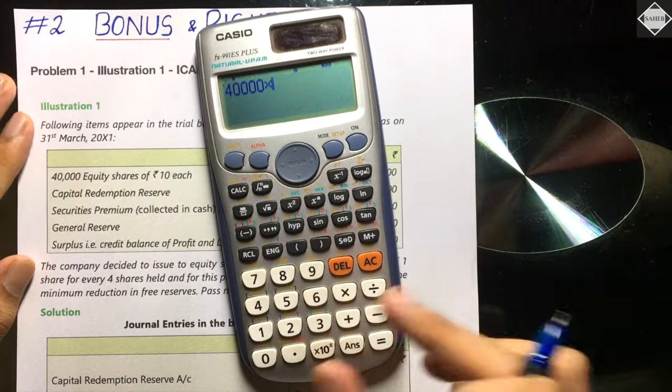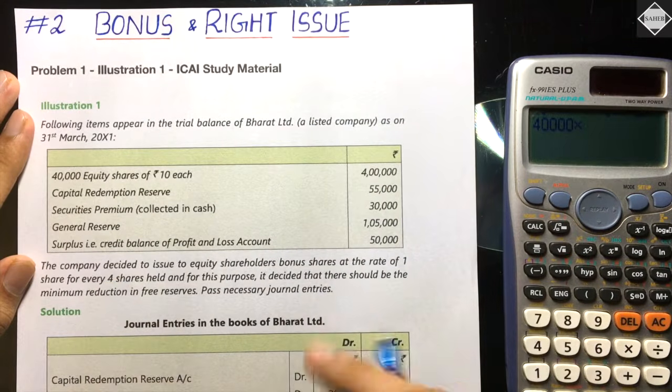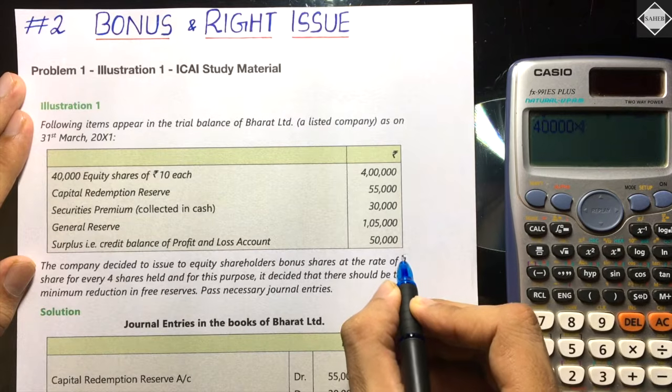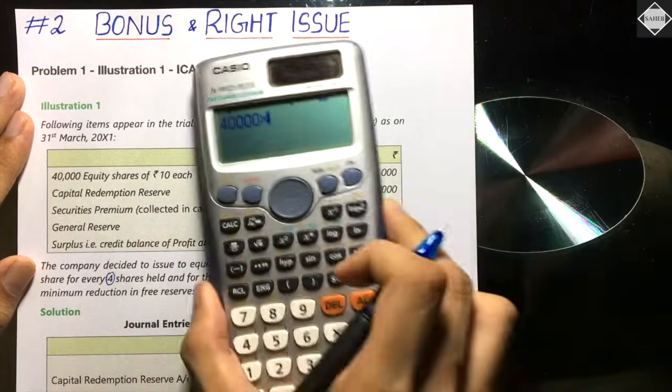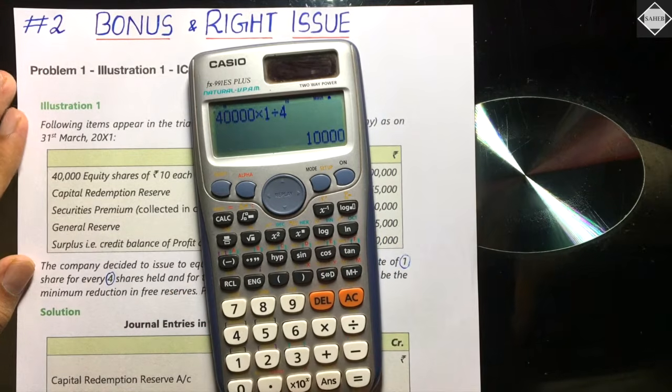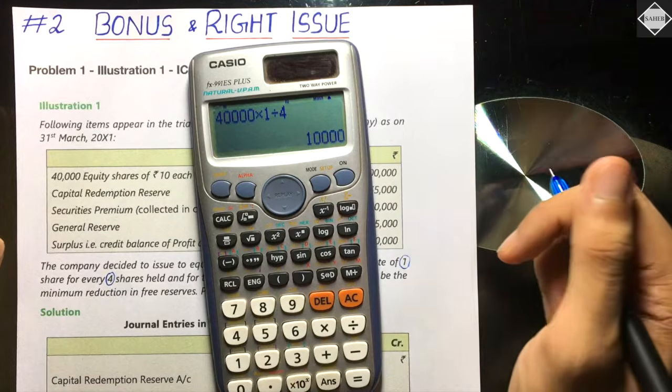On this, what is the bonus ratio? 1 for every 4, right? See here, 1 for every 4, isn't it? So 40,000 divided by 4 is equal to 10,000. So 10,000 shares will be given to the existing shareholders.